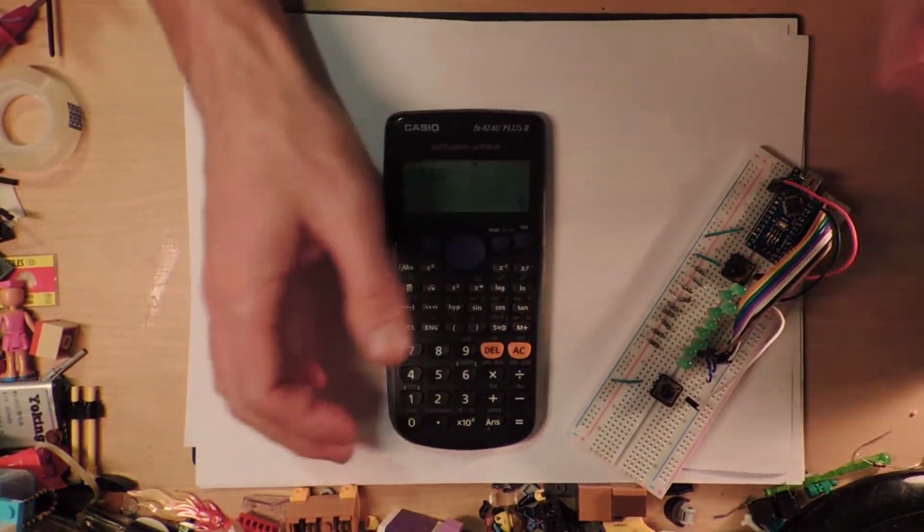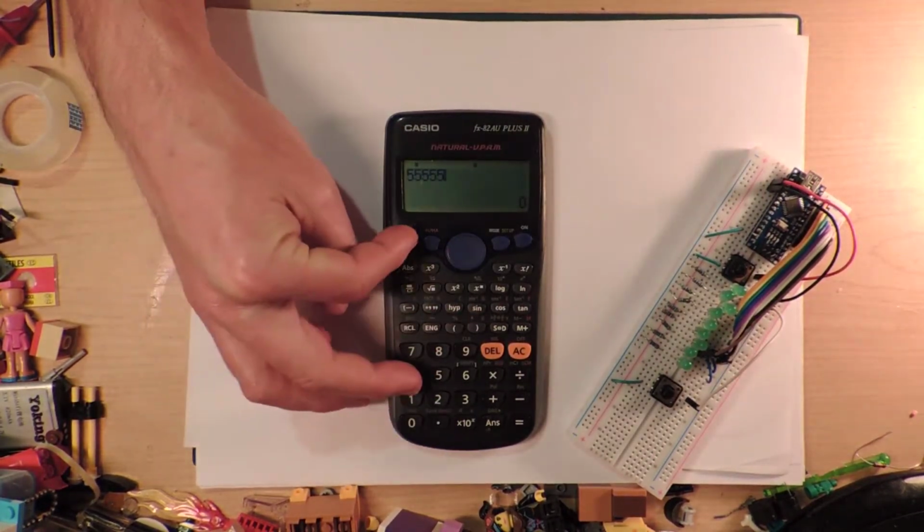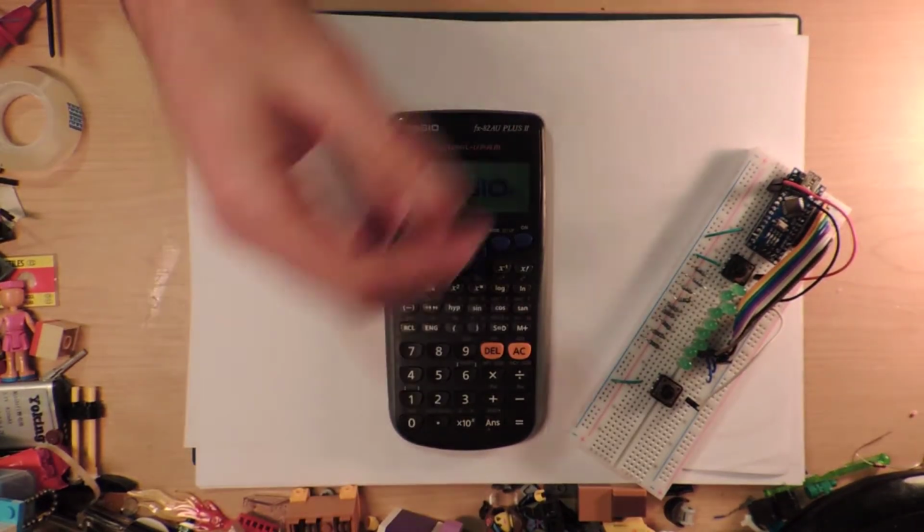So that's of course how you use calculators when you're younger, because you wouldn't use them for calculating. That would be a horrible idea. So that's the idea behind this.